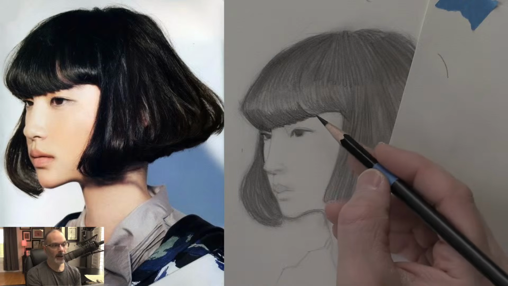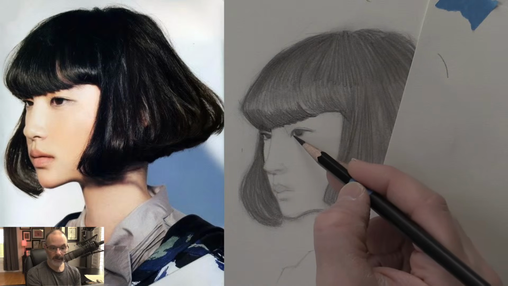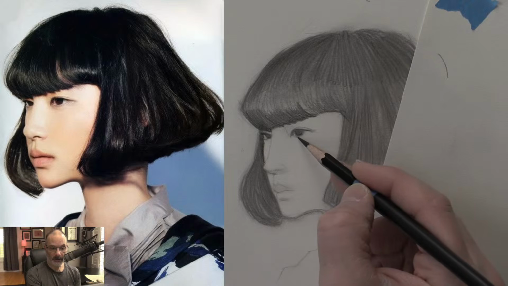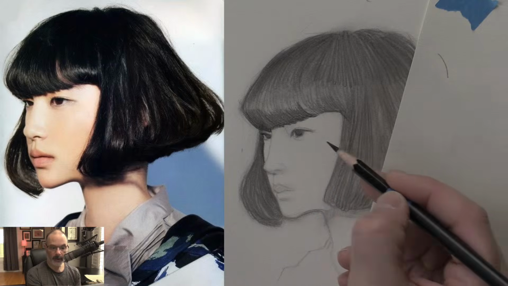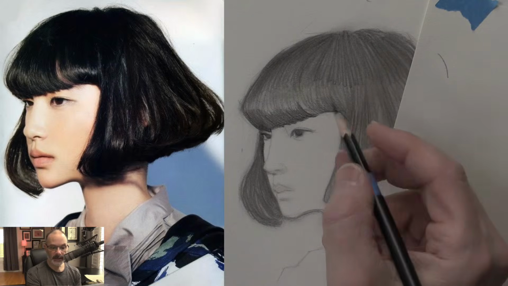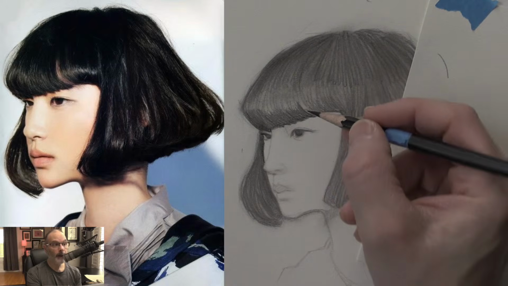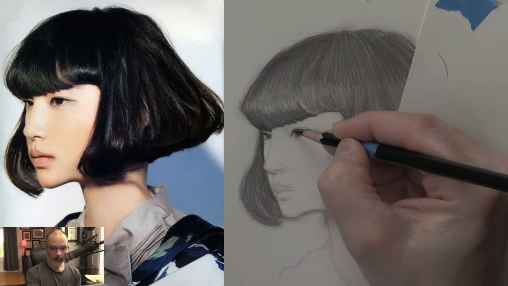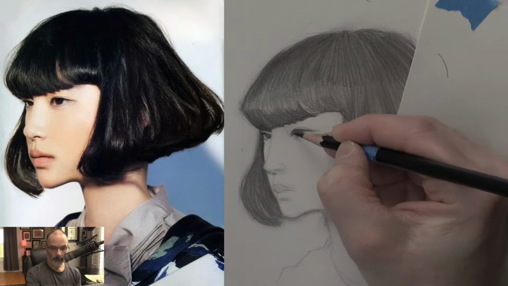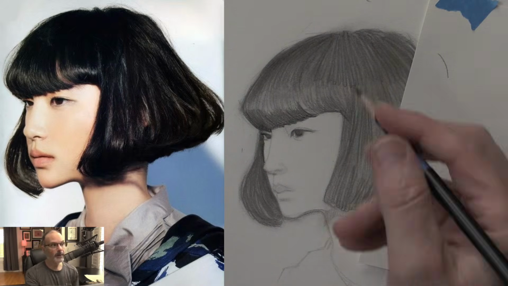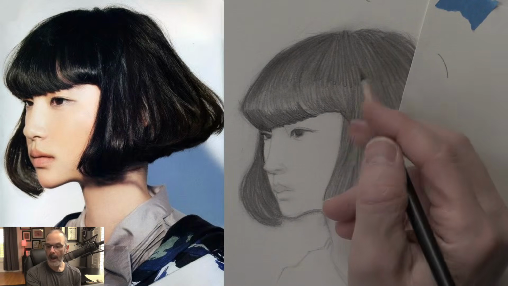And I normally do nothing on the lower eyelids, but I'm going to do a little bit here. So there's like a little lash, a little shadow under the lower eyelid. We want to go with the philosophy, less is best. And this needs to be a little wider. I'm just pressing down hard, trying to get the paper into the nook and cranny of the tooth of the paper.